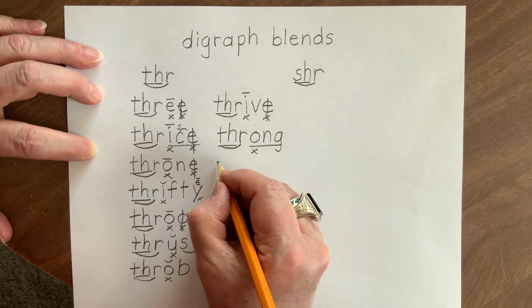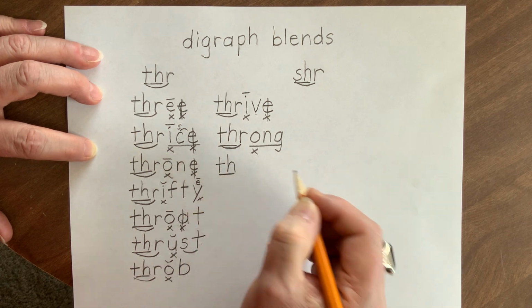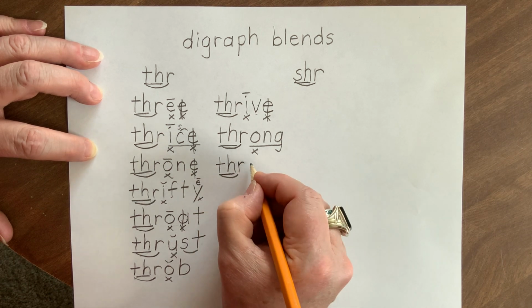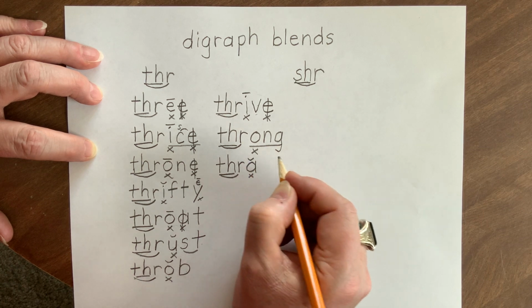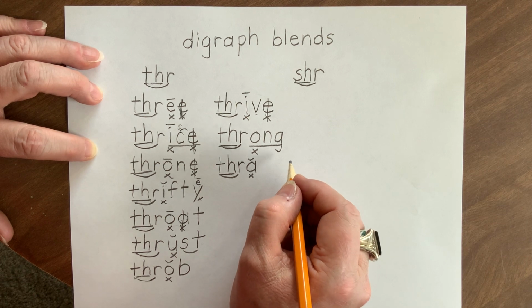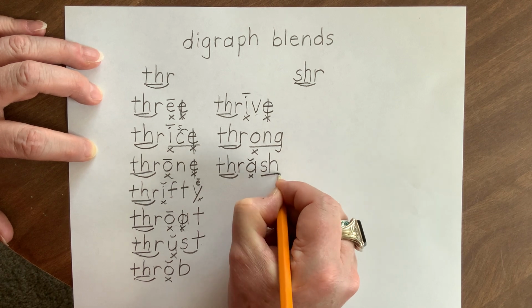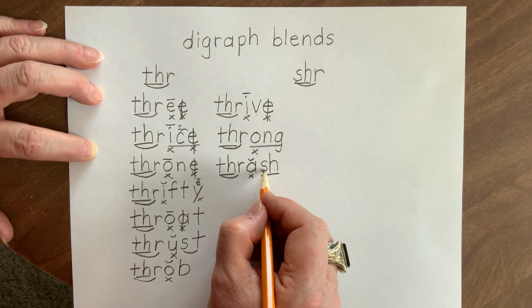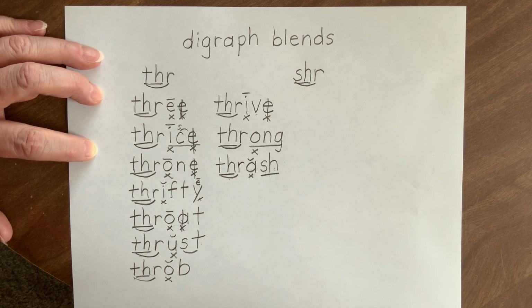Okay, here's the word thrash. Has the TH digraph. Th. Then you put the R. Thr. I hear the short A sound. Then I hear sh. It's another digraph. Thrash. The two letters of this digraph block so that nothing can jump over and give power to the A, so it must say the short A sound. Thrash.